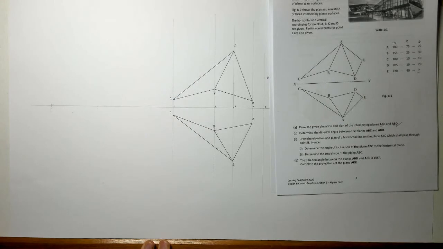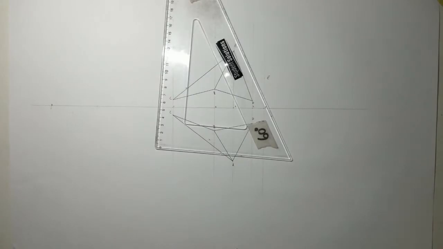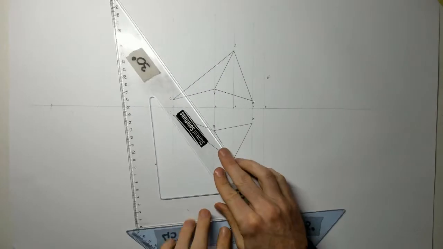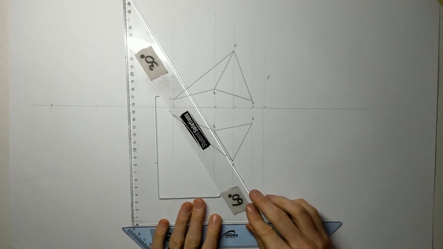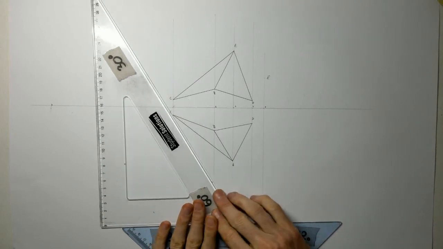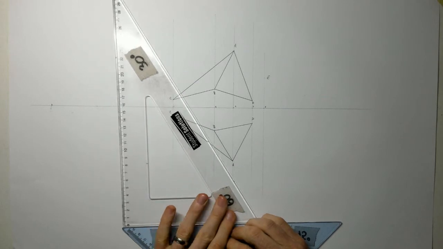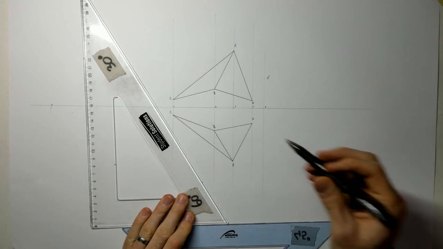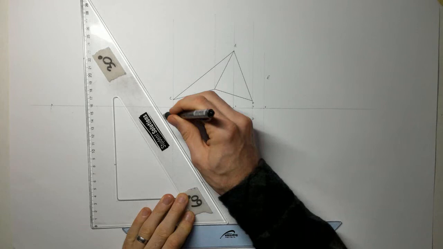So I'm just going to project out here for my plan, sliding set squares. So let's see here. X1, Y1 out here.